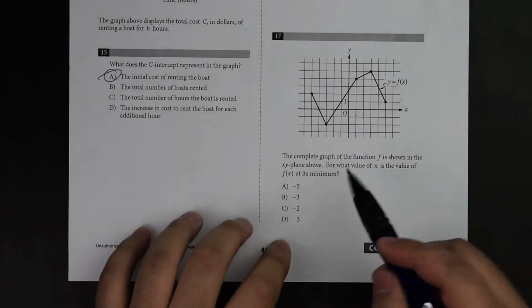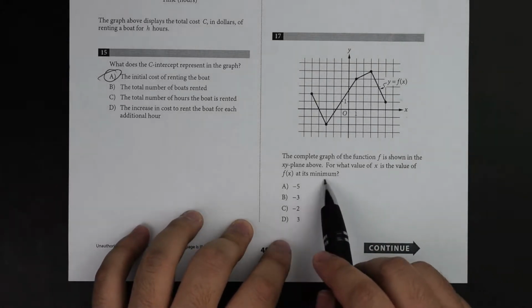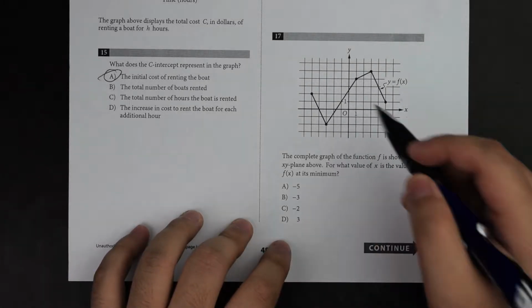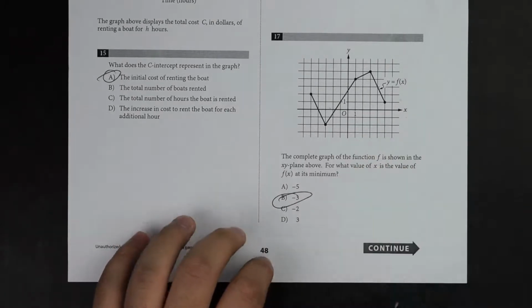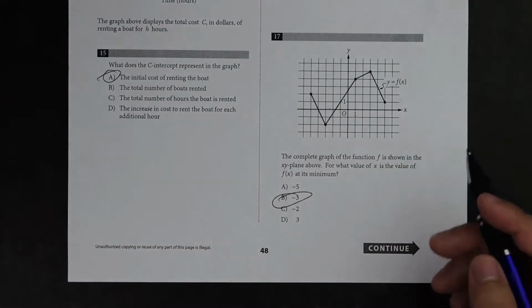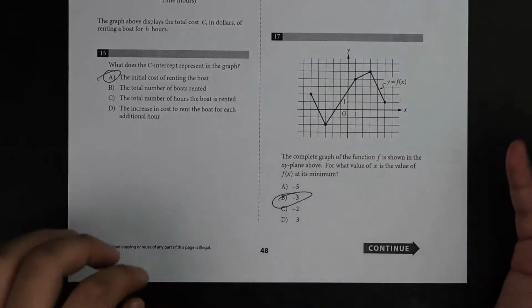So for number 17, the final answer is B, and I'm going to explain to you how I was able to get to this answer.